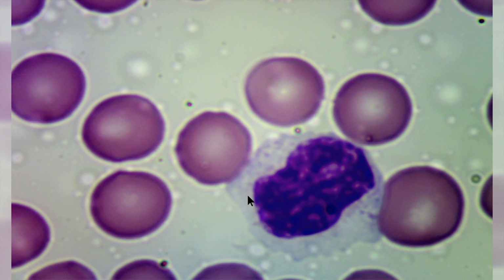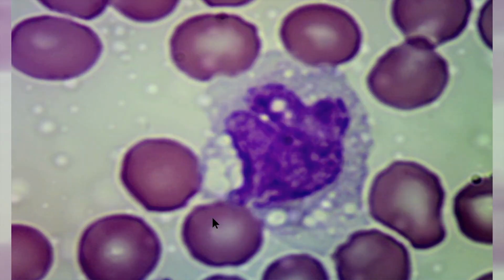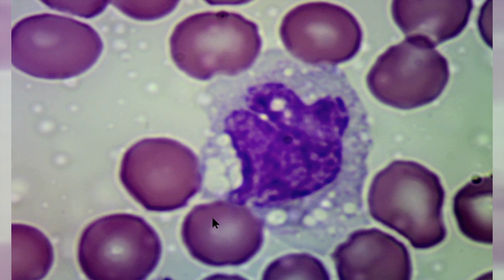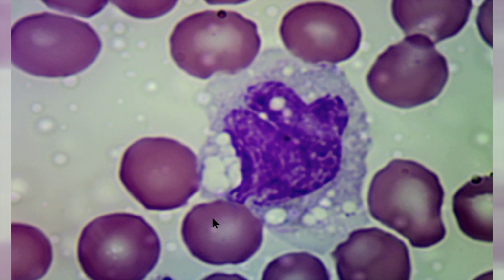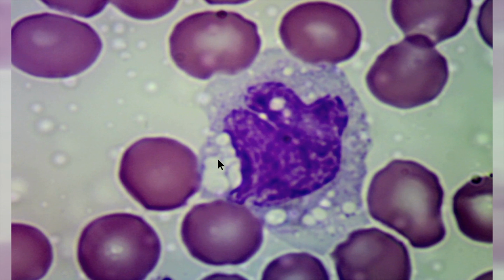and these are just general characteristics. The grayish, bluish cytoplasm, large size, and horseshoe shaped nucleus are characteristics of monocytes. You do see another monocyte in this case. You can see the size. This monocyte is very actively phagocytosing, and you can see the presence of the phagosomes in here. You can see the shape and appearance of the cytoplasm is quite unique.